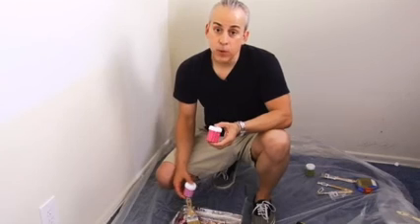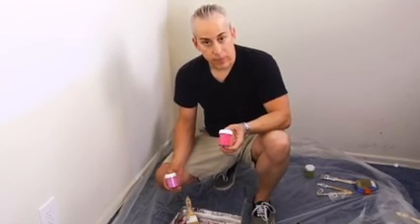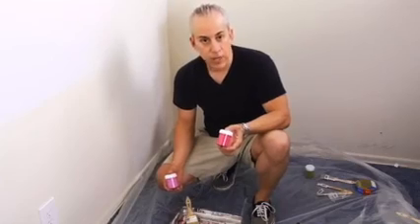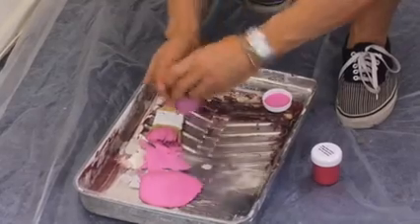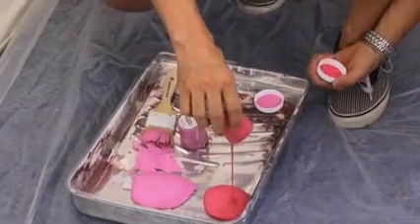Right now we're gonna paint the roses. So I've got two 2-ounce sample paints from Benjamin Moore. One is pink raspberry and one is razzle dazzle. I'm going to pour these into the container here. I'm not going to stir them up. I actually want them to stay separate in terms of their tonality.